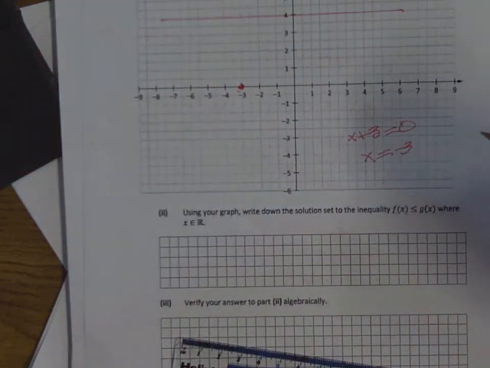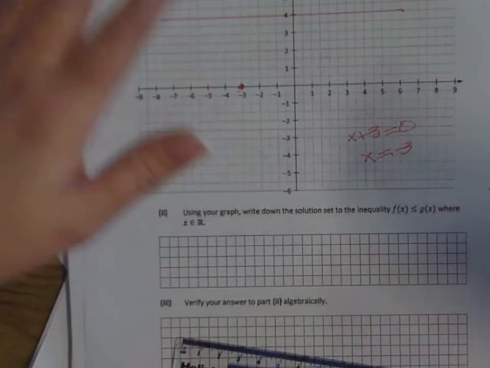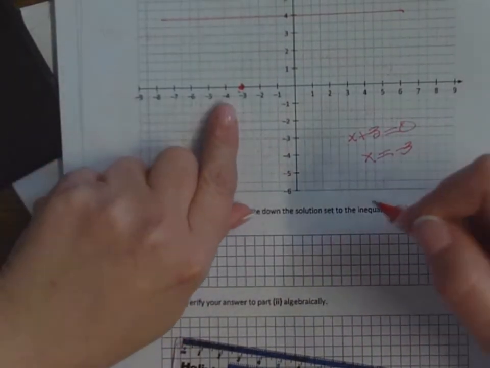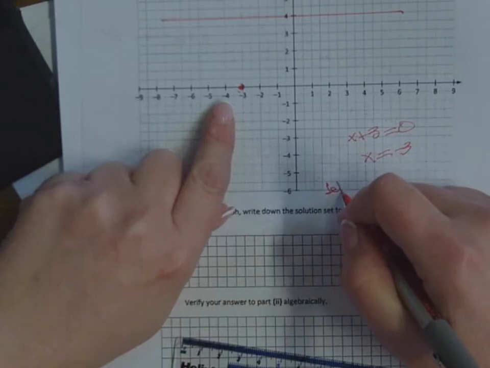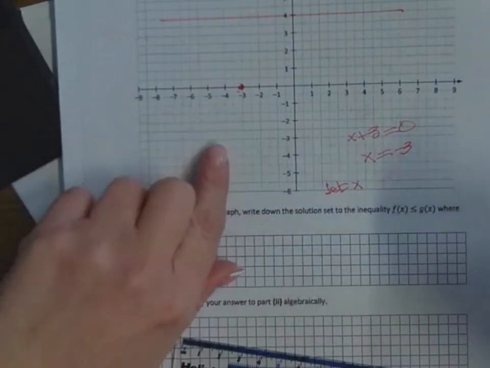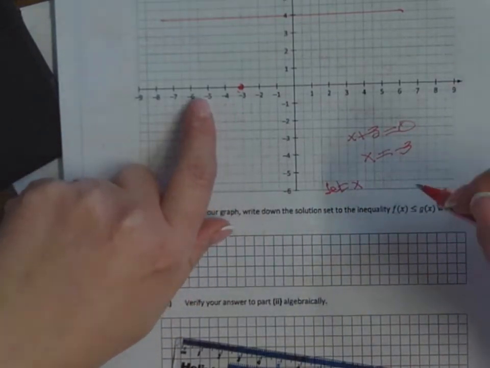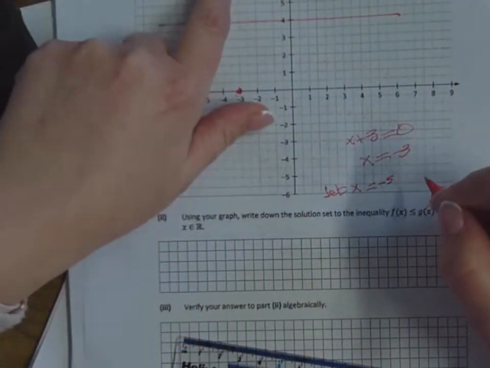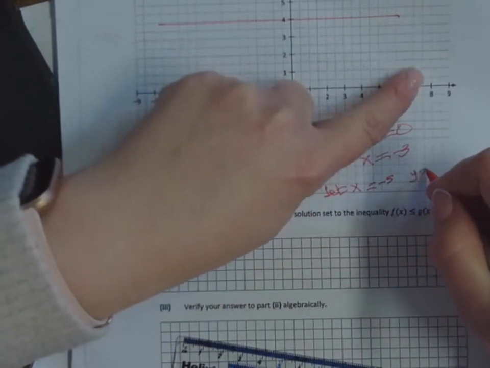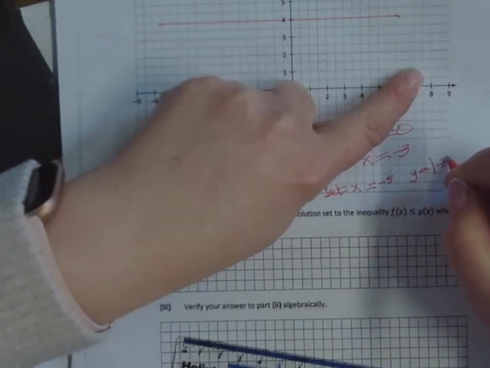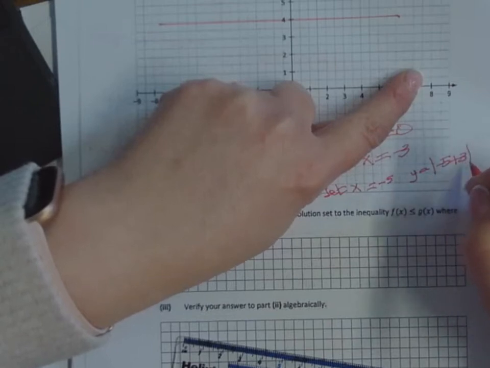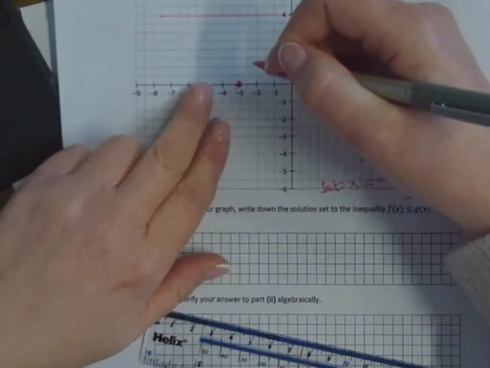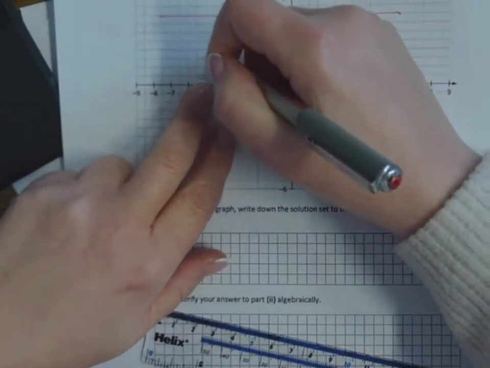The best thing you can do is take one point on the right-hand side and one point on the left-hand side of that point. Give me a point on the left. Let x equal minus 5. Happy with that? So y is equal to the positive value of minus 5 plus 3, which is the positive value of minus 2, which is 2. So that's minus 5, 2. Cross to minus 5, up to 2.